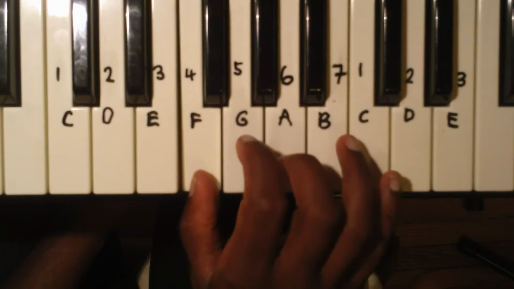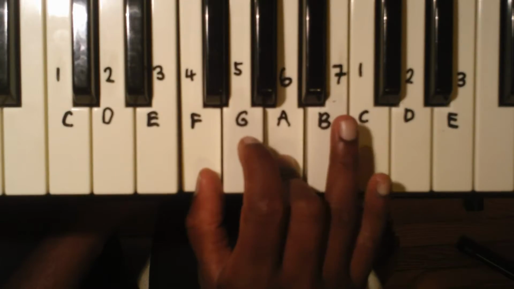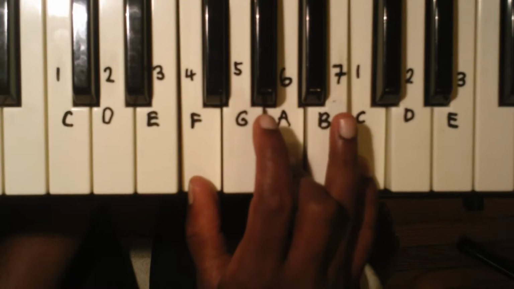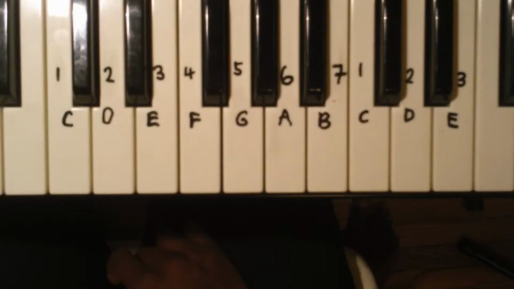So play F, skip G, play A, skip B, play C. And that gives us F, A, C, F major. That's it. I know it took me a while to get here, but it's important to understand the steps that led us here. But really, the chords themselves are quite simple to make, especially in this key of C.